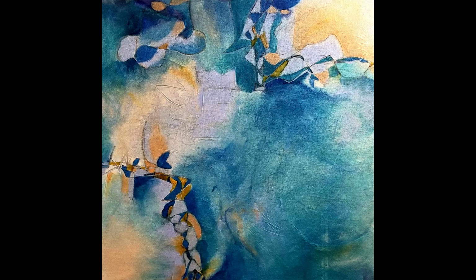The other thing is the line that is created in the wet paint and the underpainting where I've scraped through with a utensil. That adds even a softer line to the painting that's a contrast to the more stark line shapes that are creating the actual shapes in the painting.